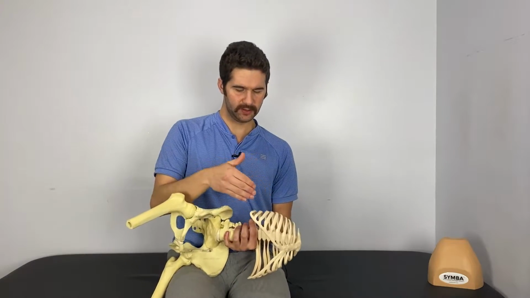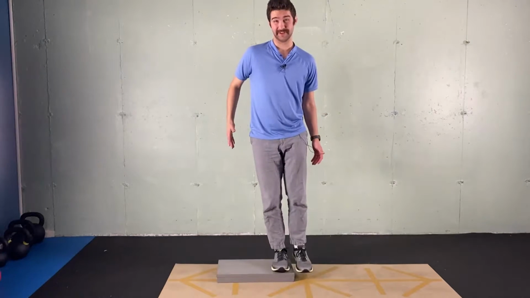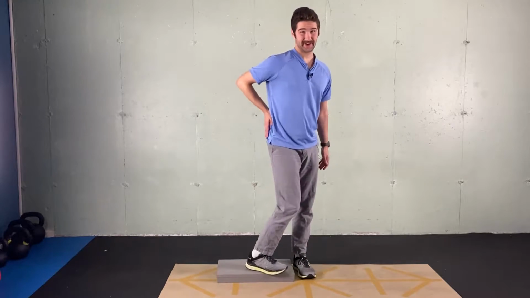We're going to try to get into a position where we increase the space here. Emphasis on opening this up, keep this space open here. We should feel a pretty decent amount of work going on in this glute area on the right side.